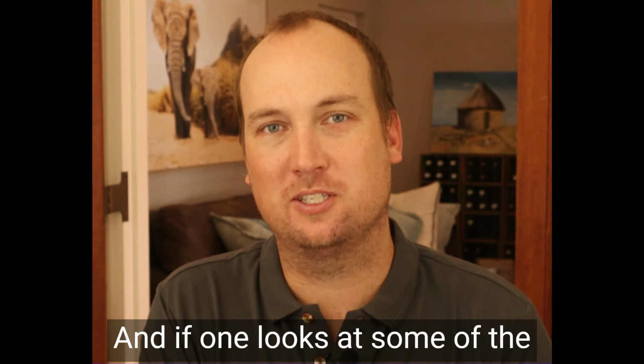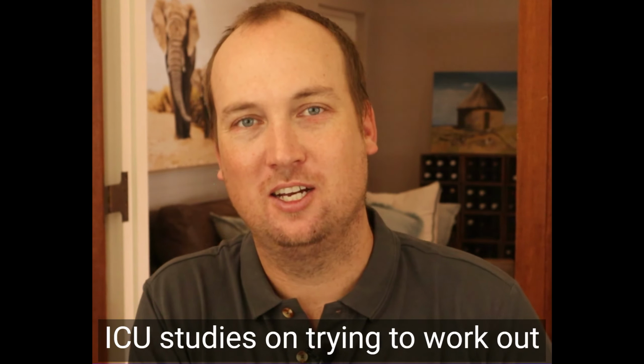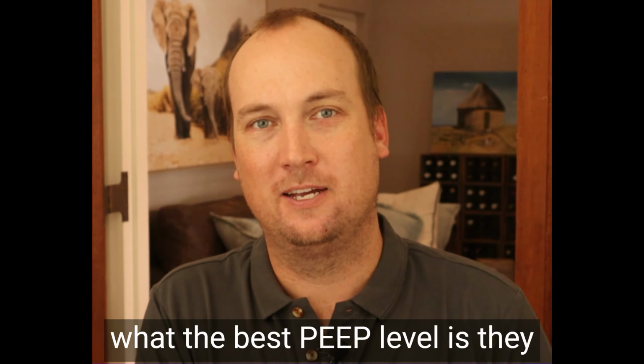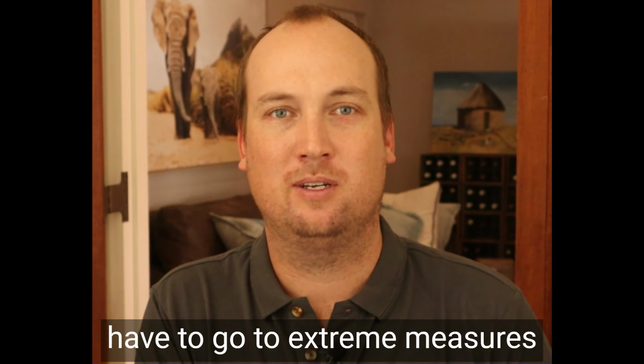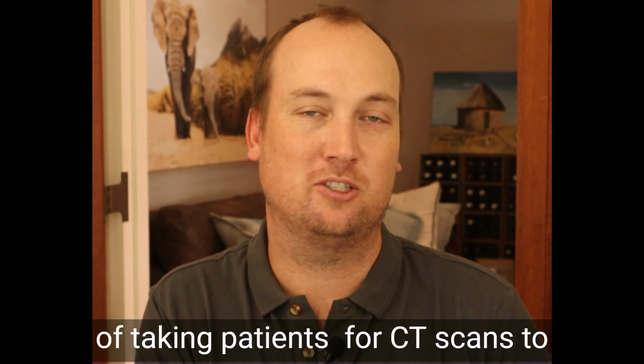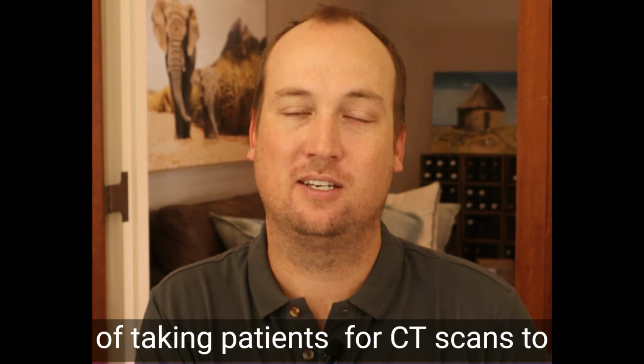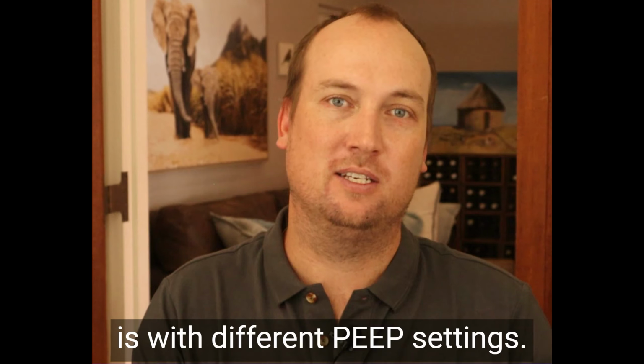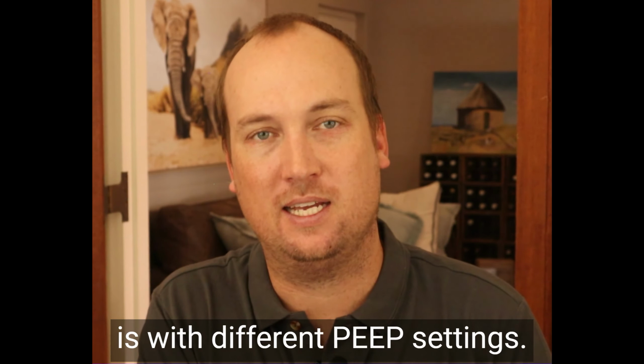And if one looks at some of the ICU studies on trying to work out what the best PEEP level is, they have to go to extreme measures of taking patients for CT scans to try assess what the lung volume is with different PEEP settings.